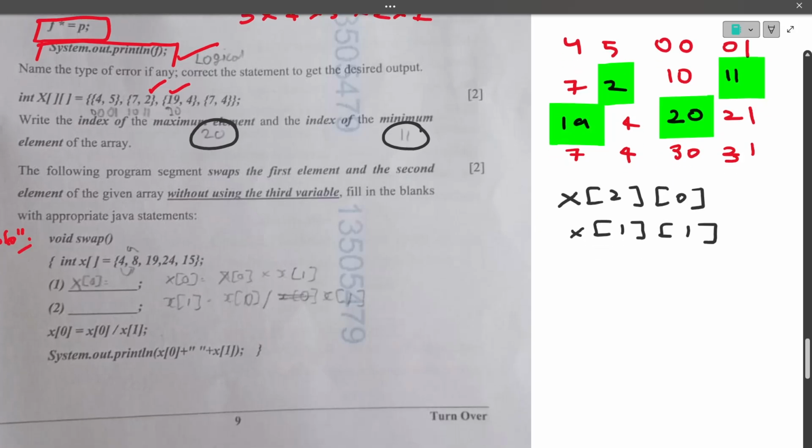So the following program swaps the first element and the second element of the given array without using the third variable. Acha. Without using the third variable, I need to swap the first element with the second. It's a class ninth question, when you were studying to accept two numbers and swap with using a variable and without using a variable. That is the concept you need to use over here. So here the first step is given, the second step is given, and the third step is x sub 0 is equal to x sub 0 by x sub 1.